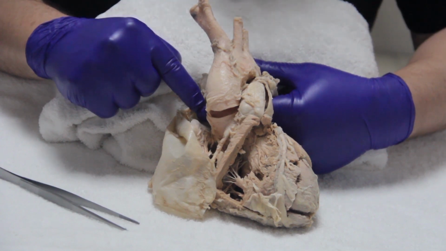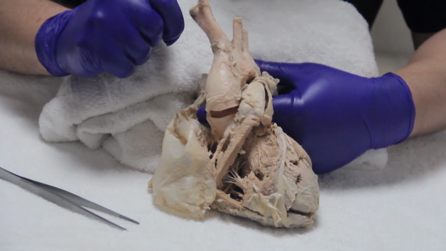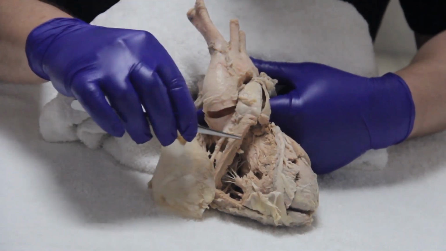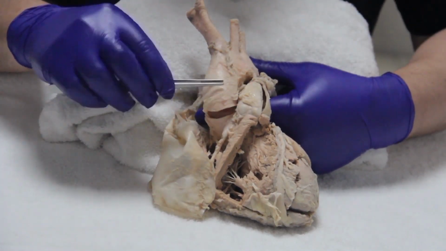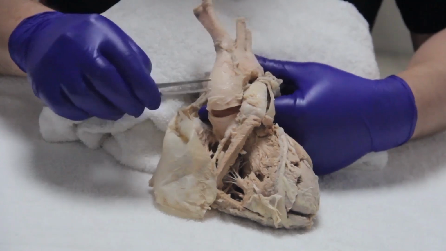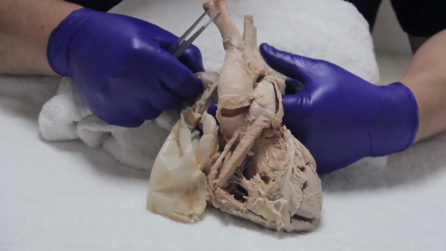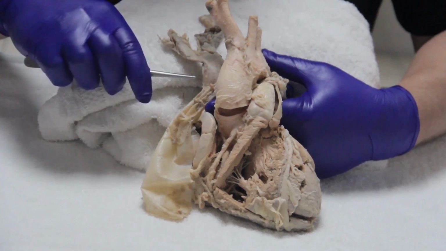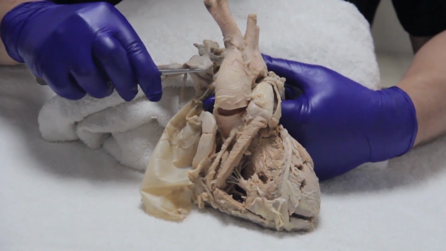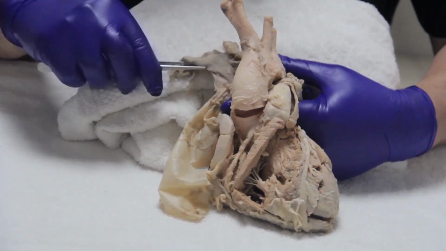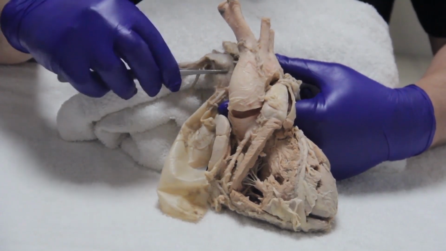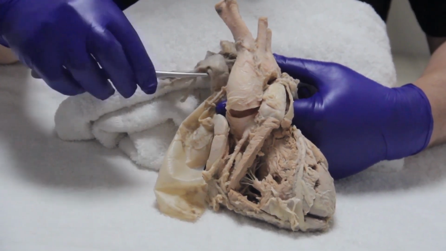This is called the transverse pericardial sinus. Where is it located primarily? It's behind the pulmonary trunk. It's behind the ascending aorta, and it's in front of the superior vena cava. So it's in between the pulmonary trunk, ascending aorta, and superior vena cava.